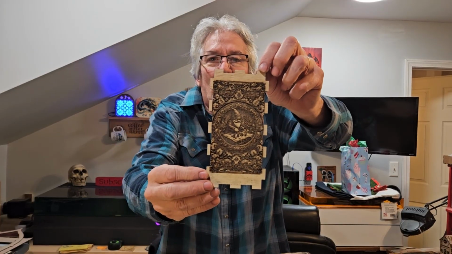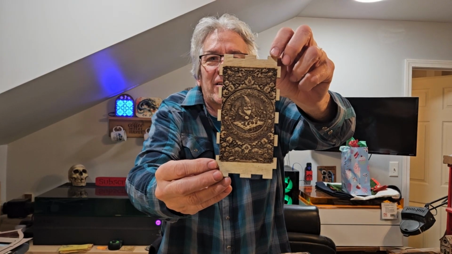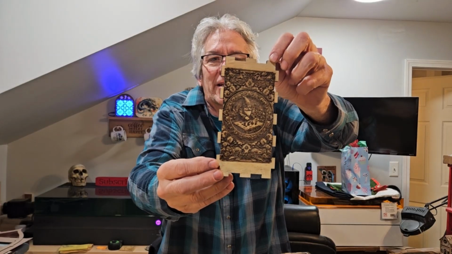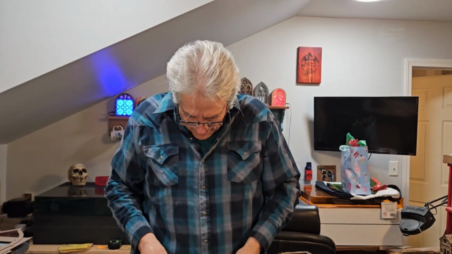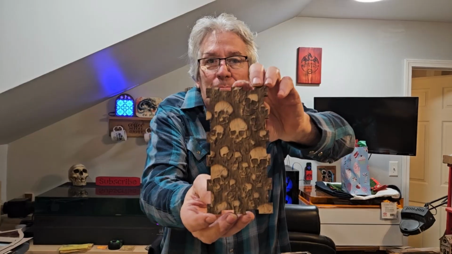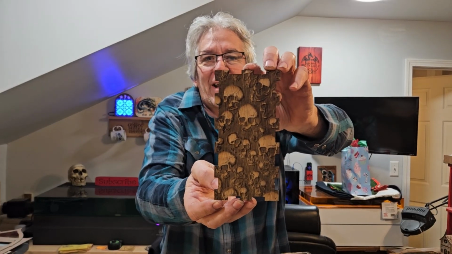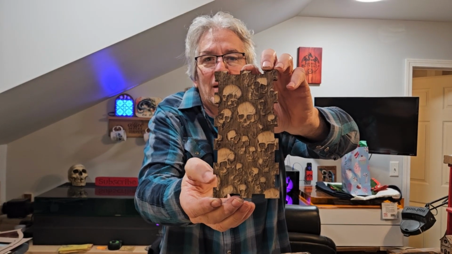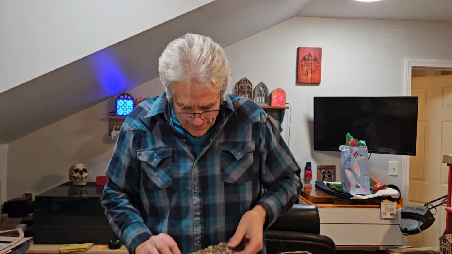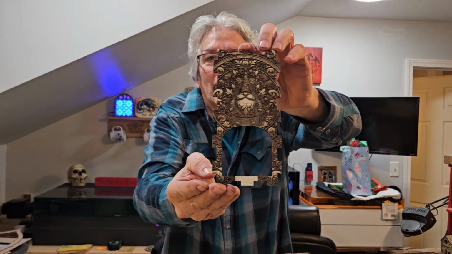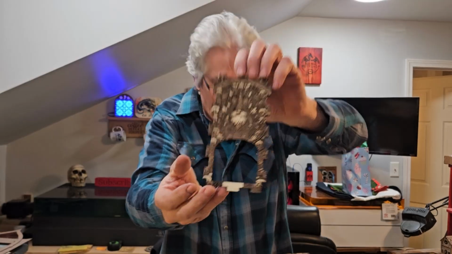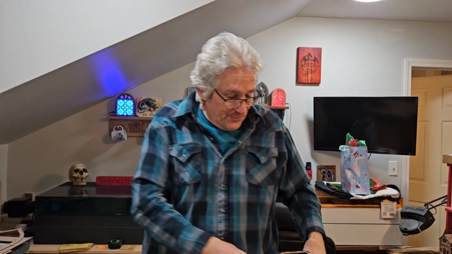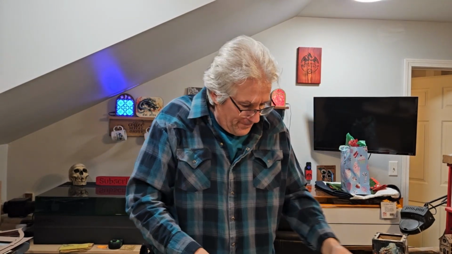This was one of the ones I did. I did a few of these in the embossment for dice towers. I didn't care quite for how they came out, and I needed more dialing in. But this was basically a pile of skulls I AI generated, if you could see that. And then this was another one with a gnome. You can see that.